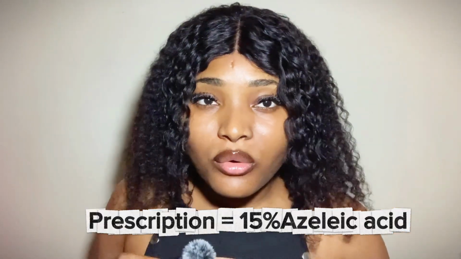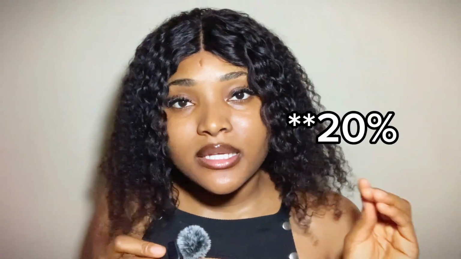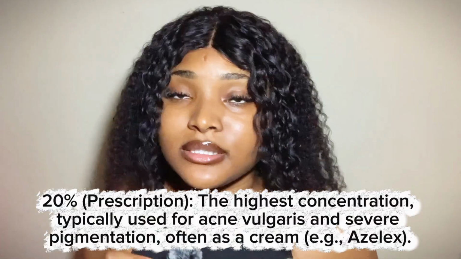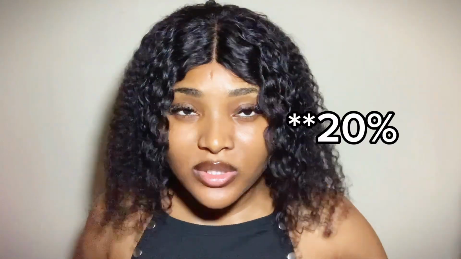Examples of people who should be using 15% azelaic acid are those with a skin condition they want to treat, and as I said, this should be prescribed by your dermatologist. The next percentage is 28%. People with skin conditions like melasma or active acne or very serious hyperpigmentation can go for the 28%.